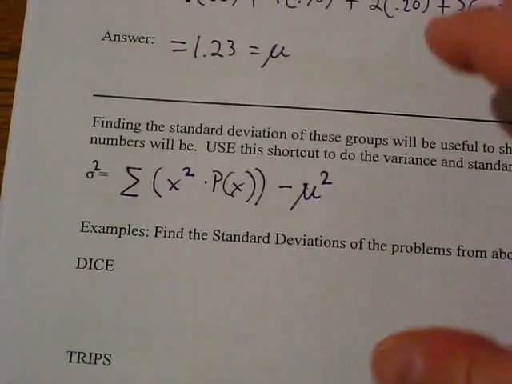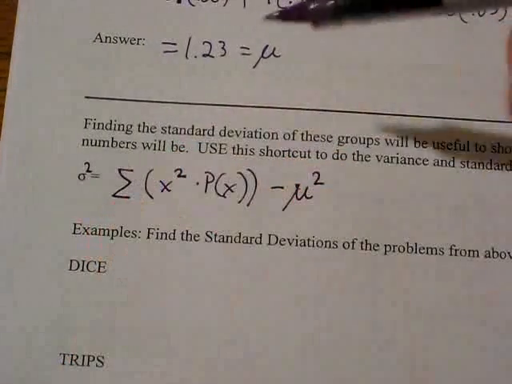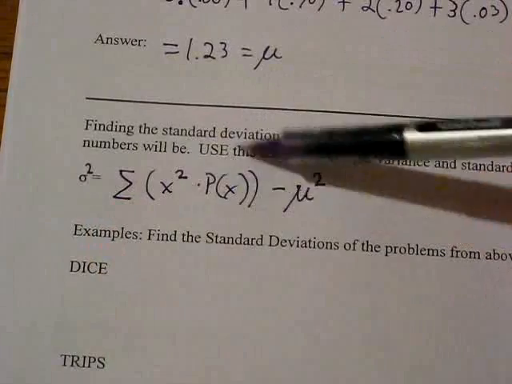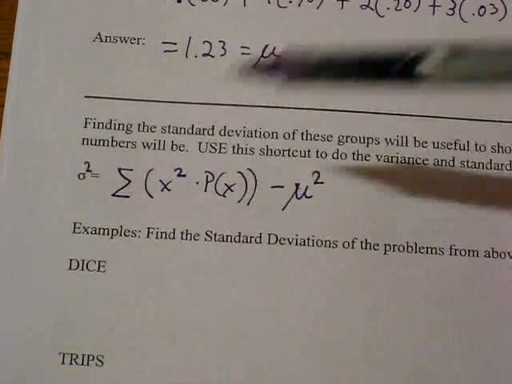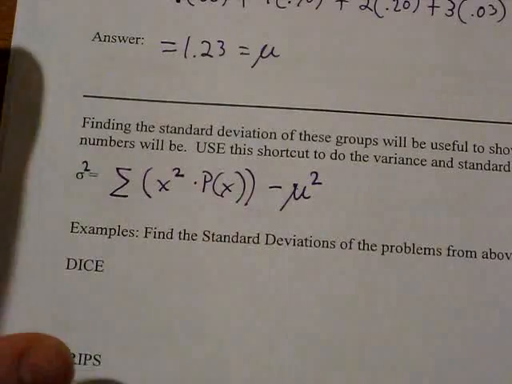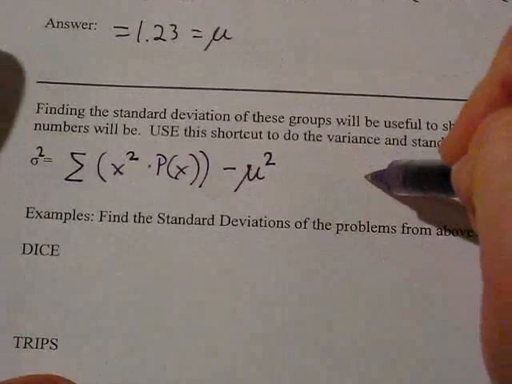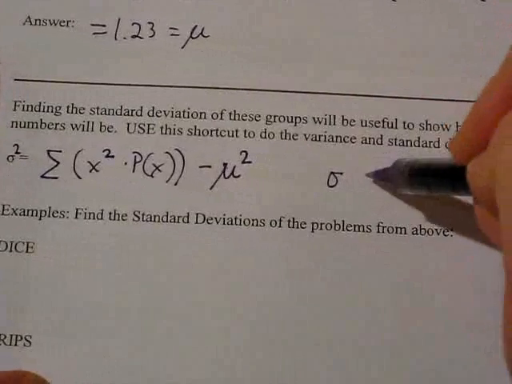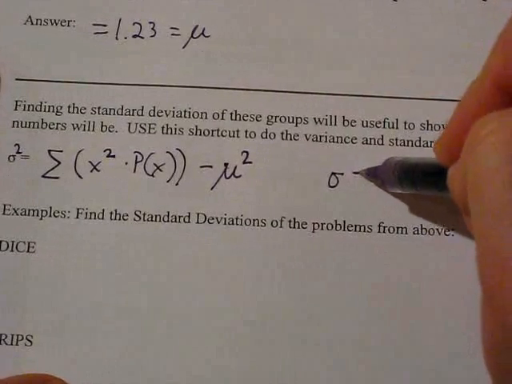So this new formula to find the variance is to do the same process as we did before, except square these and then subtract the squared average. Now that's to find the variance. To find the standard deviation, we would just take the square root of this whole operation.